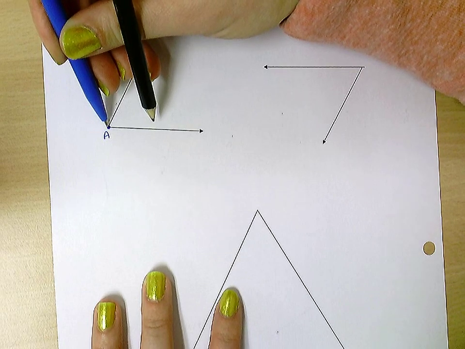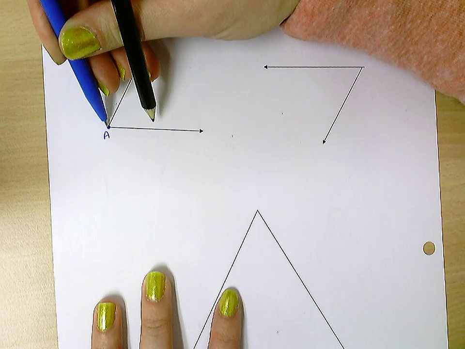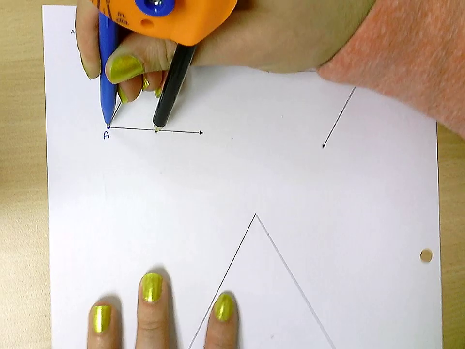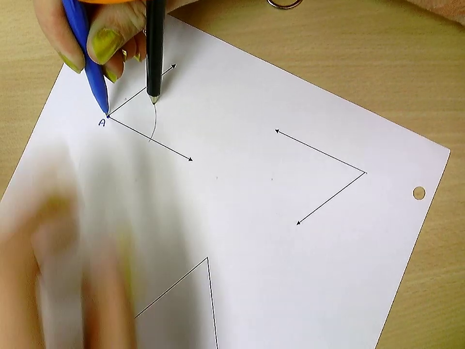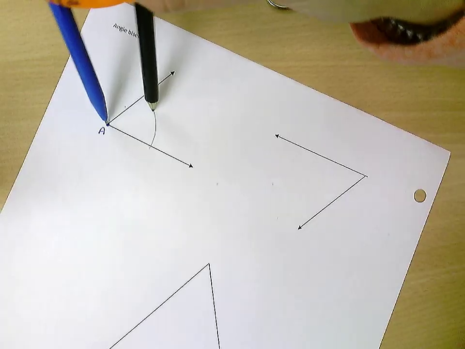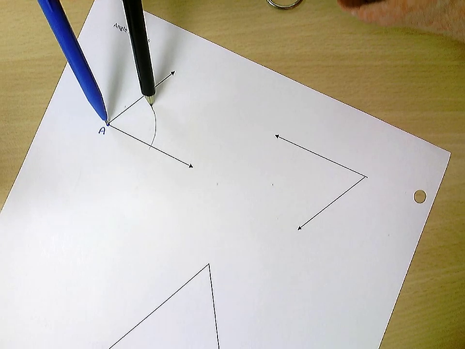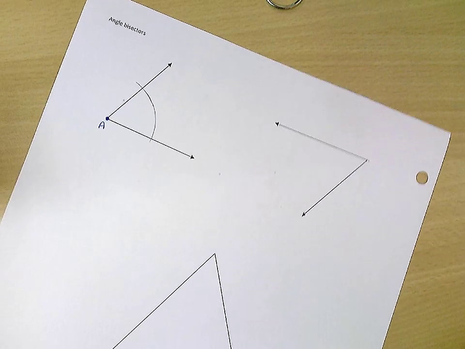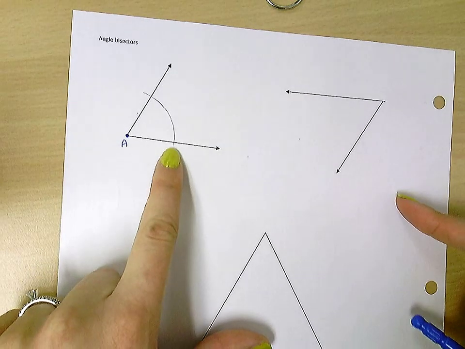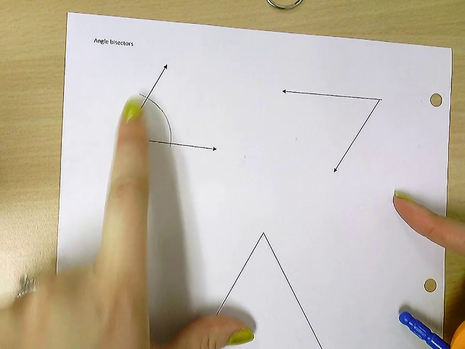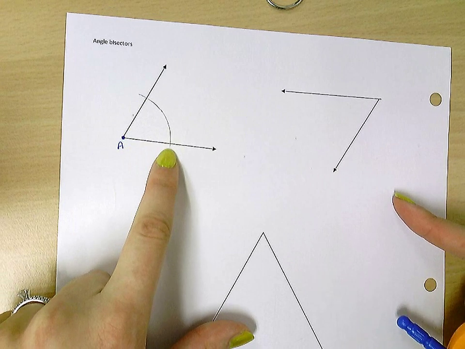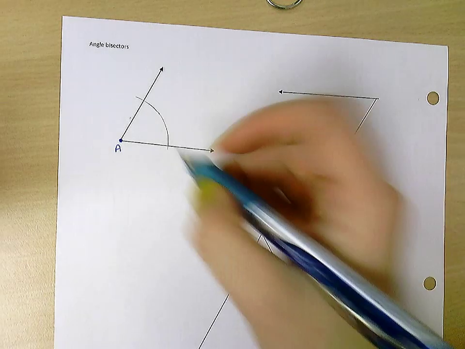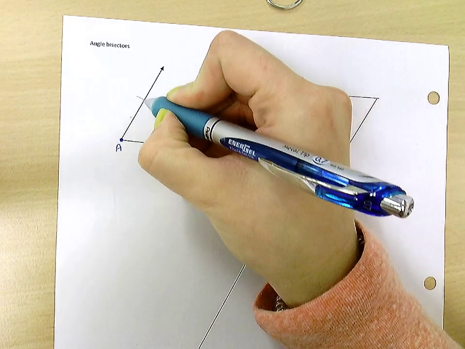Nope. This one, it doesn't matter what size it is. So your compass is on point A. You're just going to hit each of the rays of your angle. I'm trying to make it so you can see it in the doc cam. You need to hit both rays of your angle. Okay, so you have to intersect both of those pieces. So on mine here, I intersect at this point and at this point.